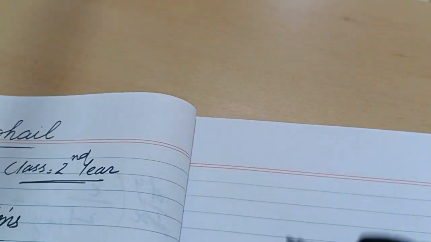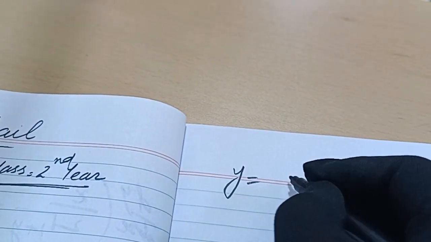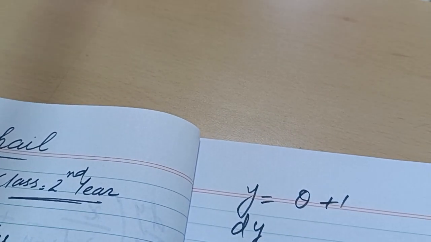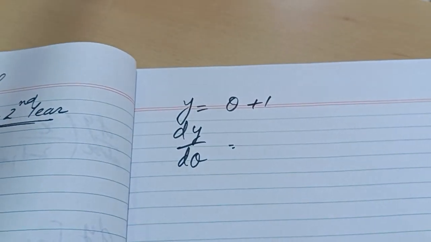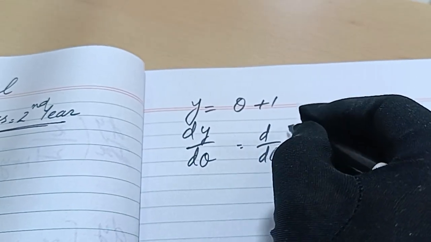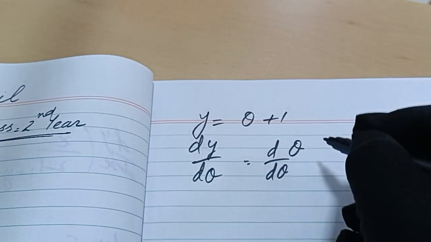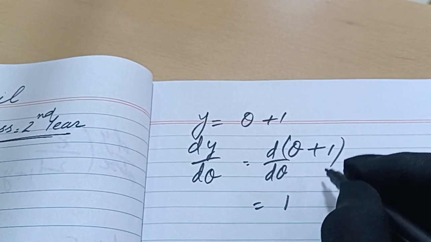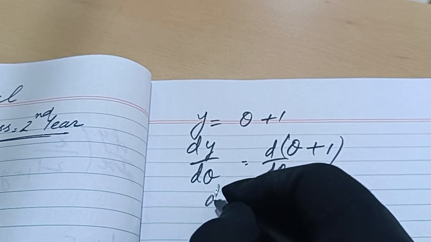Now take y. y is equal to theta plus 1. dy by d theta: now d by d theta of theta plus 1. Its derivative will be 1 plus 0. So the answer will be 1.